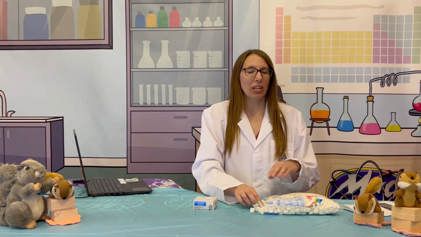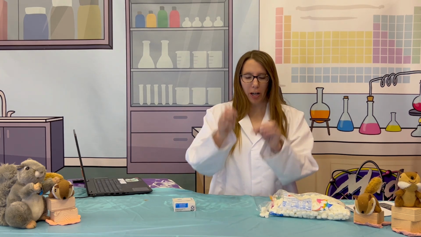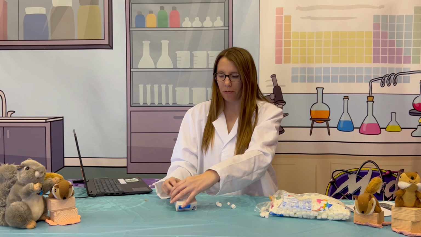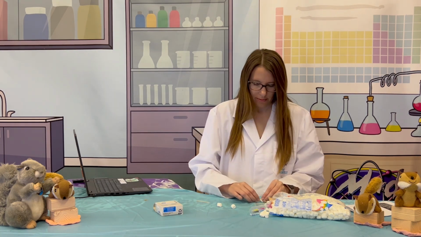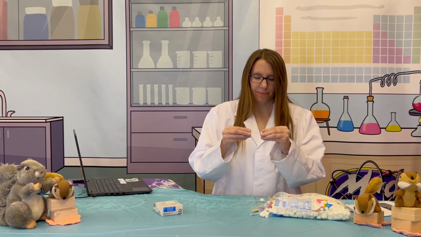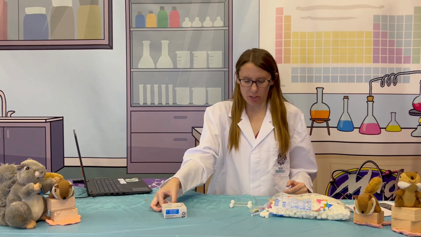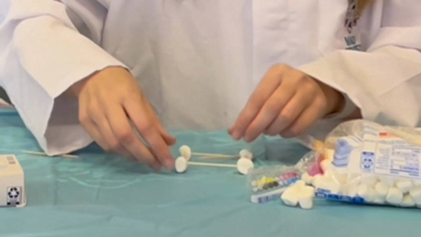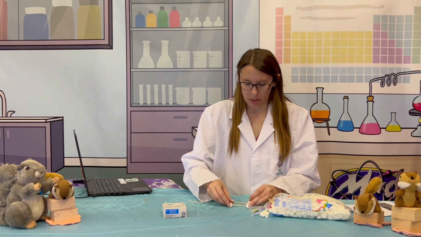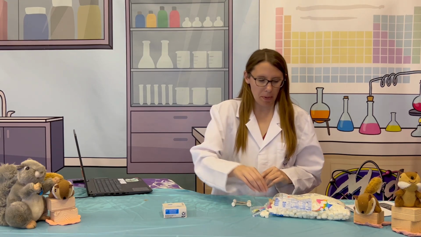Next, we're going to start creating our skyscraper's base. I'm going to start with 4 marshmallows and 4 toothpicks. I'm going to connect these together. Now I want this to be extra strong, so I think I'm going to go ahead and add another toothpick to go across. So there's my base.